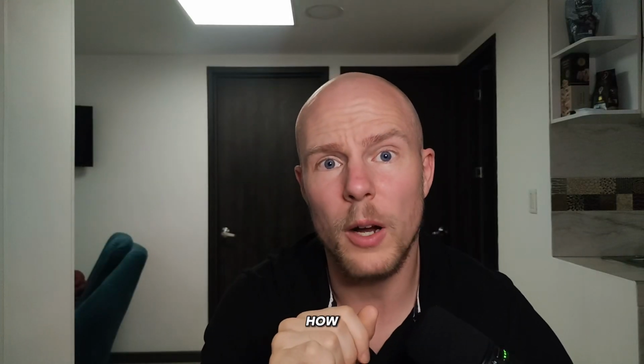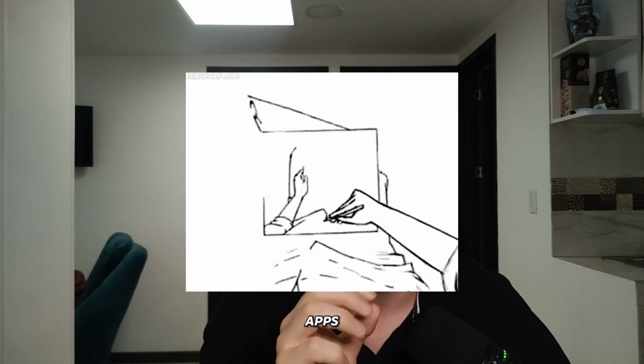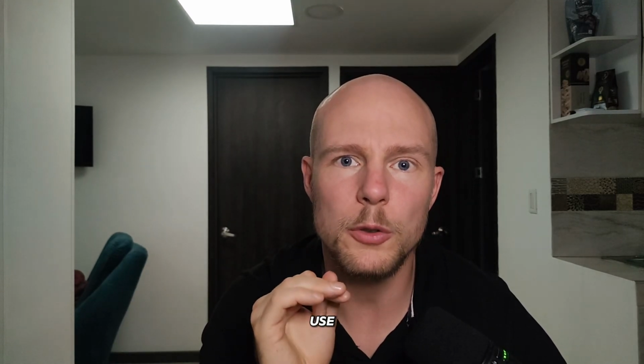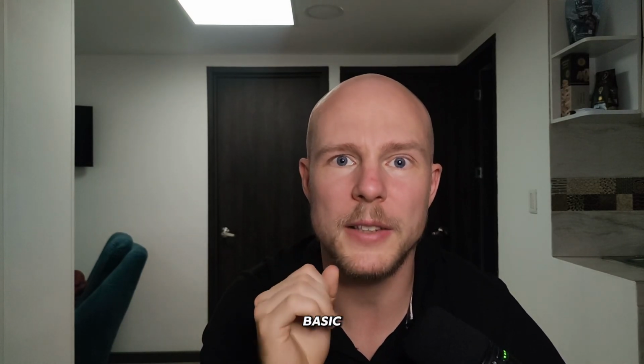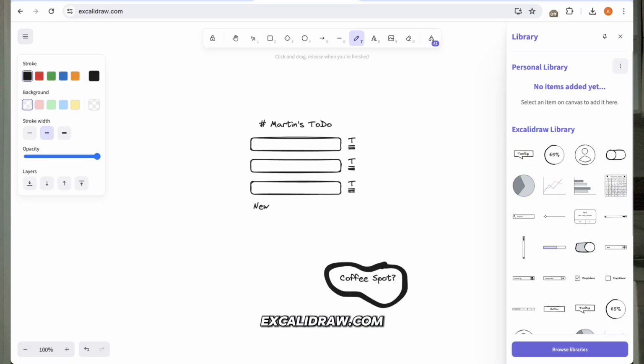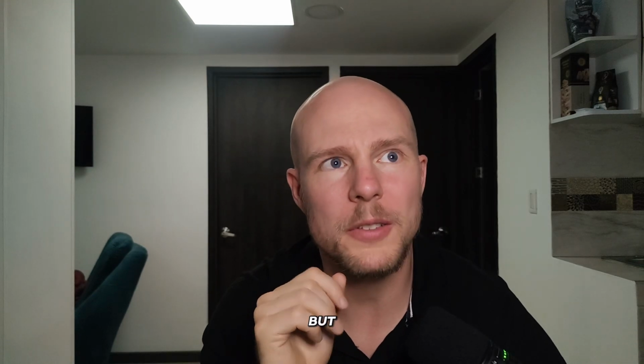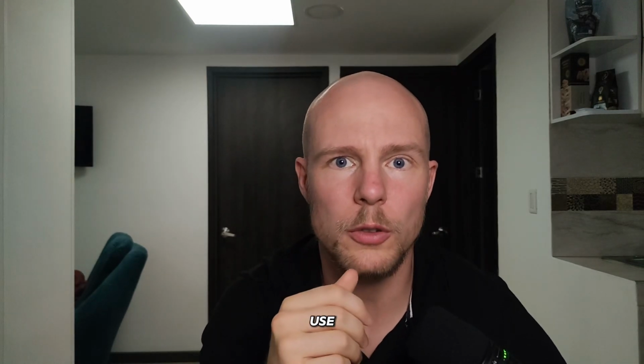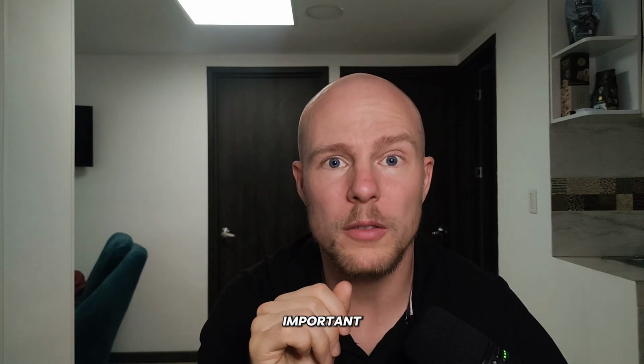So this is how I sketch web apps. I tried all of the different kinds of software, but the problem is, again, it's not simple, and you use a lot of time to get the basic things done. So I ended up with something called excalidraw.com, which is pretty good, but still a little bit annoying to use, but better than most of it. But again, the most important thing that I normally do, the simplest way, is just to draw it on a piece of paper. So that's what I've done here.